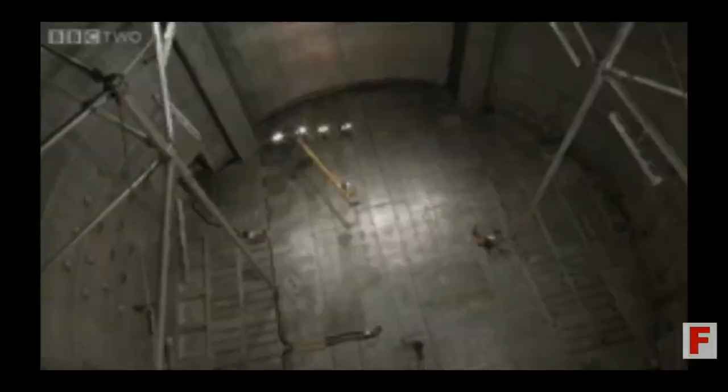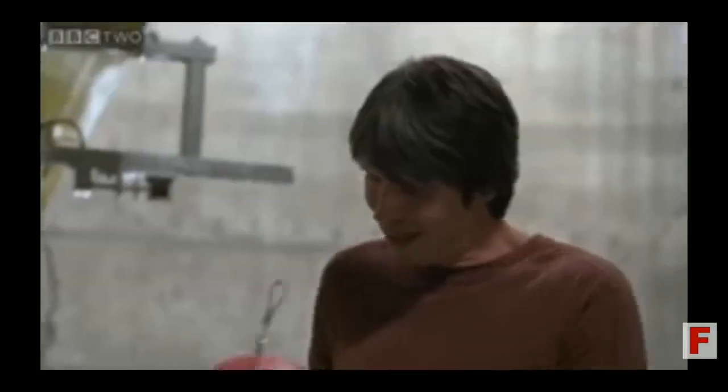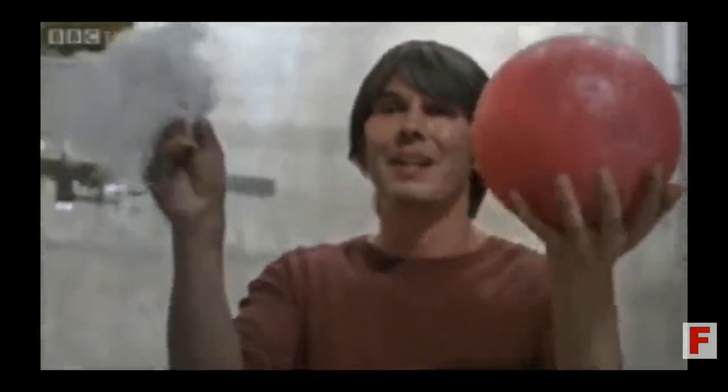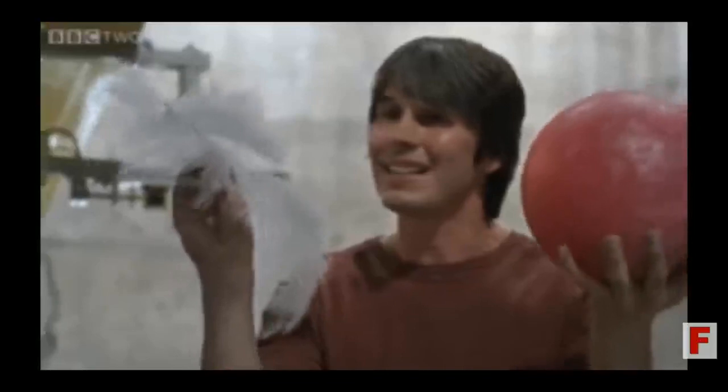Isaac Newton would say that the ball and the feather fall because there's a force pulling them down, gravity. But Einstein imagined the scene very differently. The happiest thought of his life was this. The reason the bowling ball and the feather fall together is because they're not falling. They're standing still.